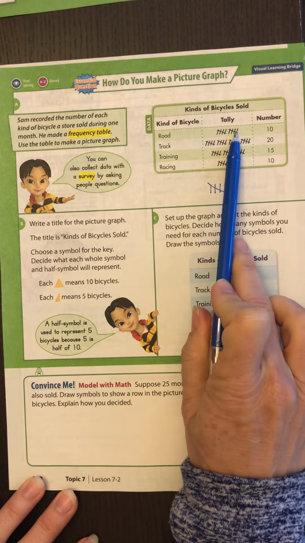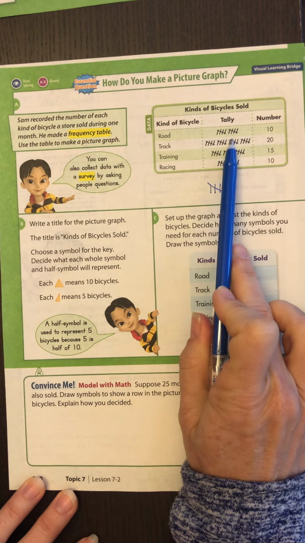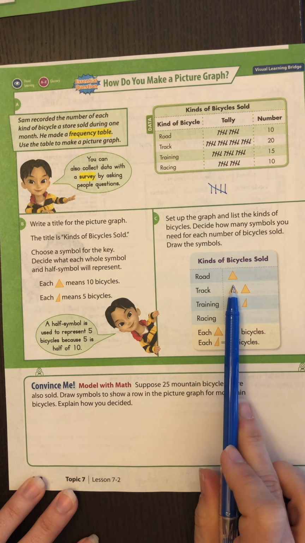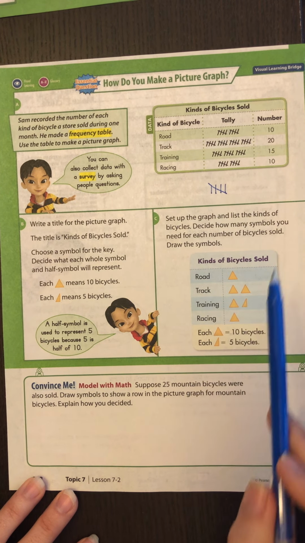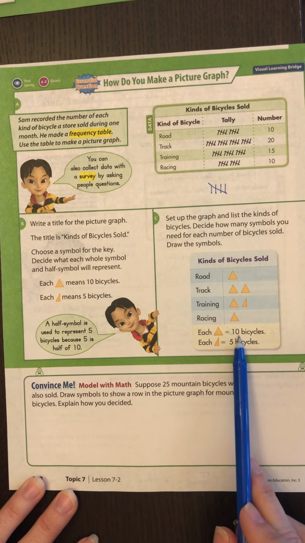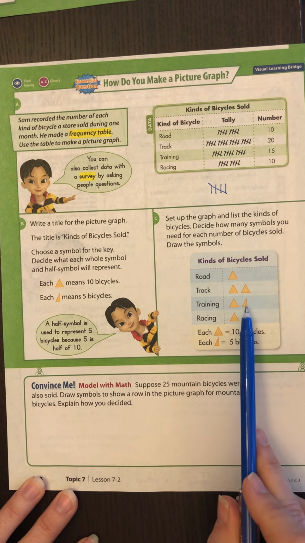And then we take the information, that data, from our frequency table, and we can make picture graphs or bar graphs, and that's what they've done with this information down here. They've turned the 10 into a picture where a triangle represents 10, a half a triangle then would represent 5.